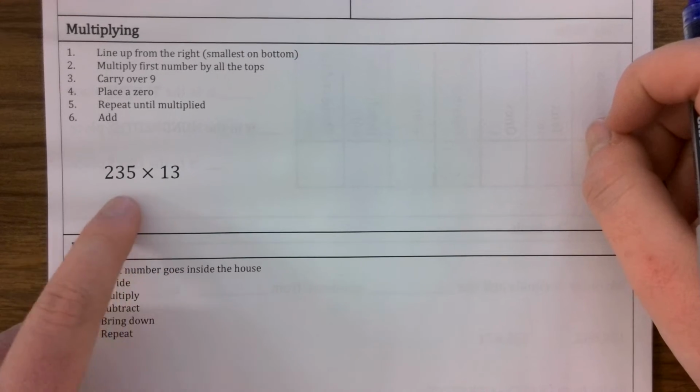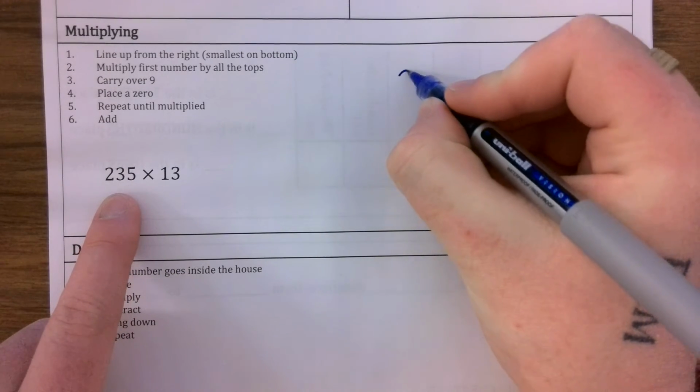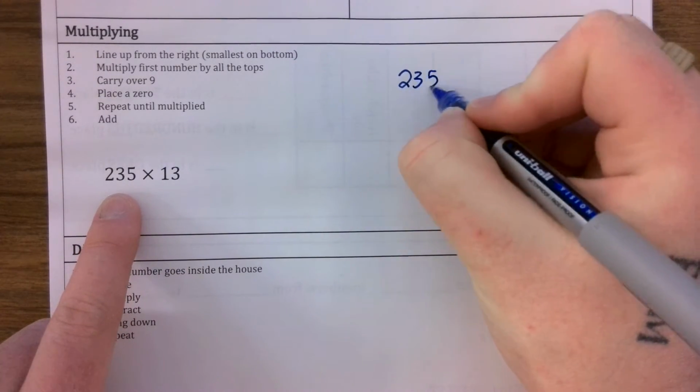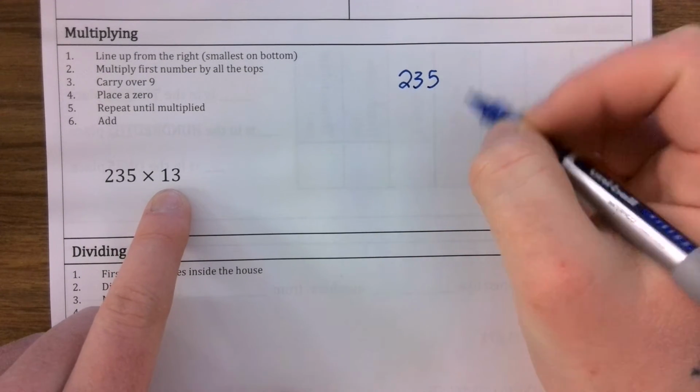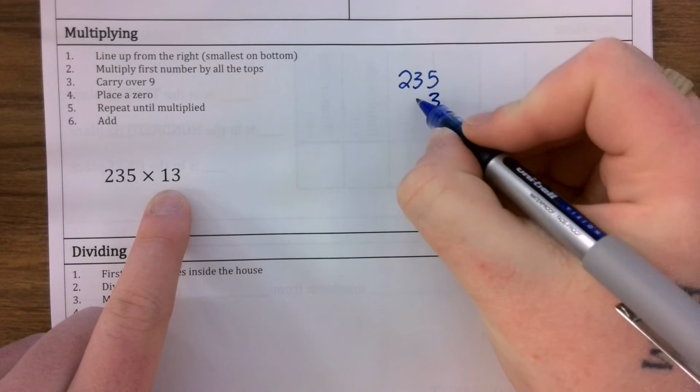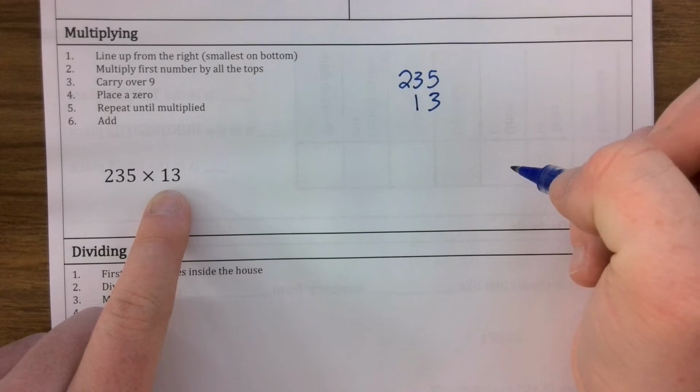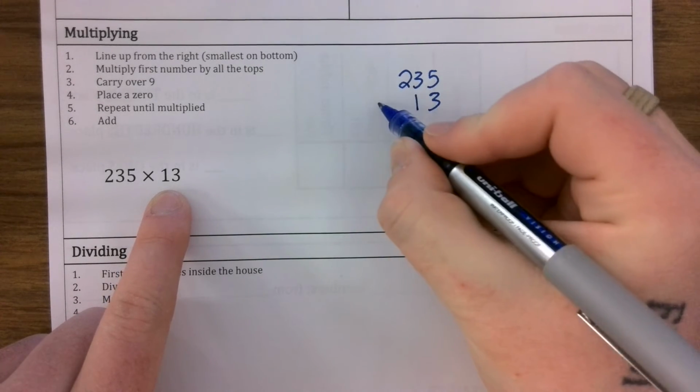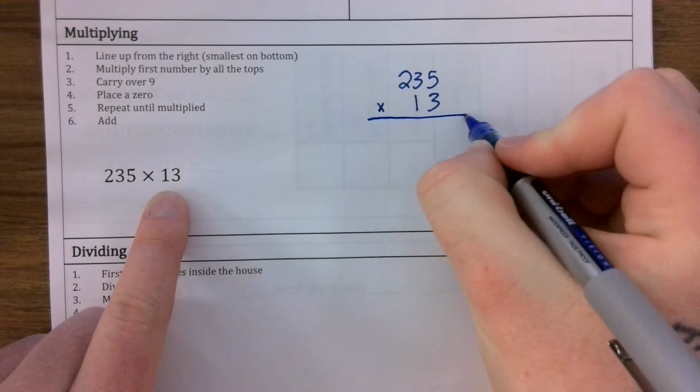13 is smallest, so I'm going to put 235 on top. And when I say line up from the right, what I mean is 13 is going to be as far right as we can go, so the 3 is going to be on the right, and then the 1 will be next to it. And we are multiplying, so I have my multiplication symbol in my line.